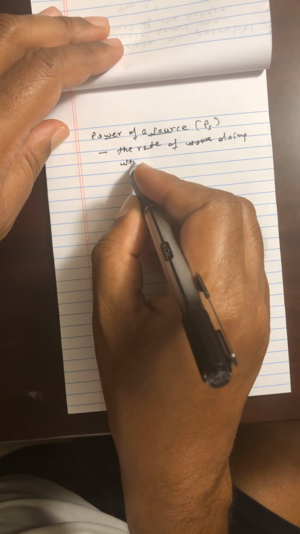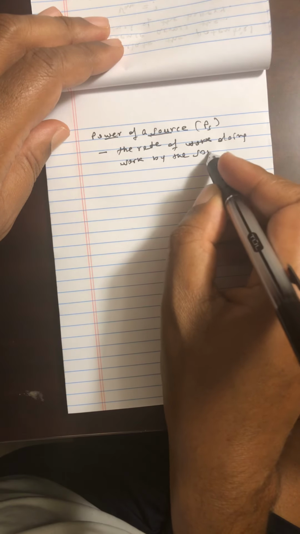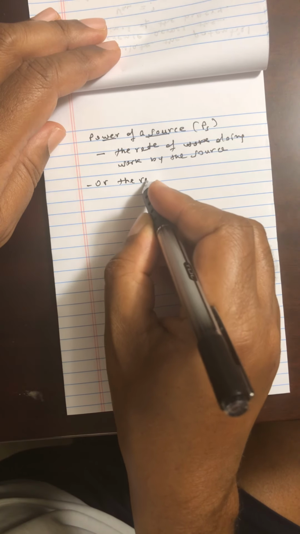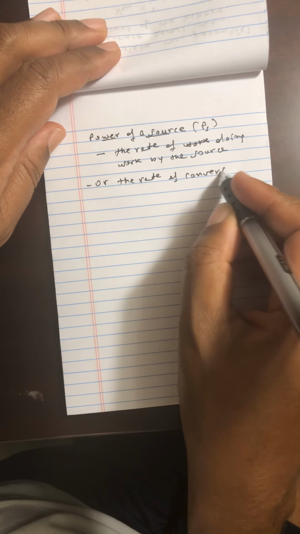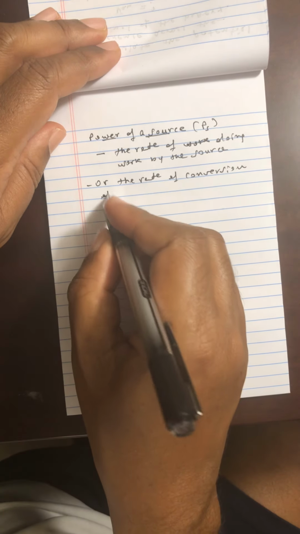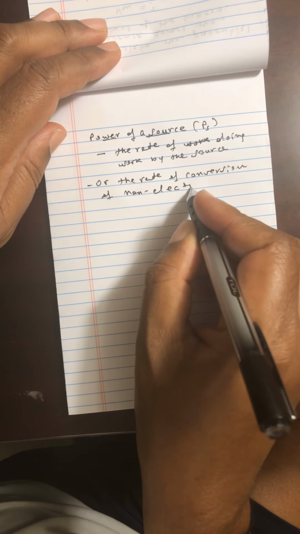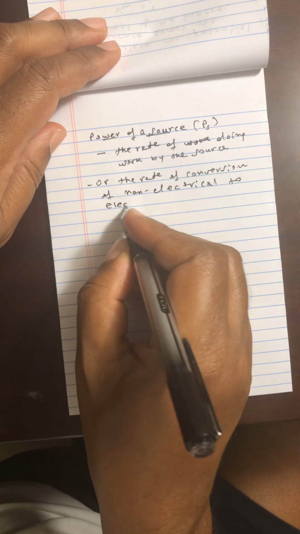Or you can say it's the rate of conversion of non-electrical energy to electrical energy.